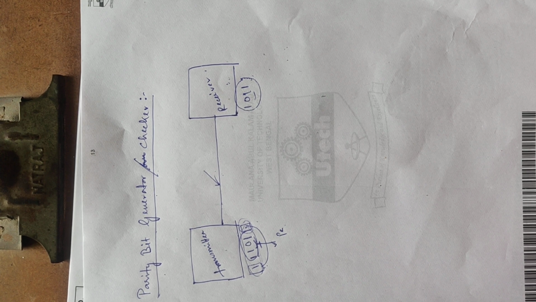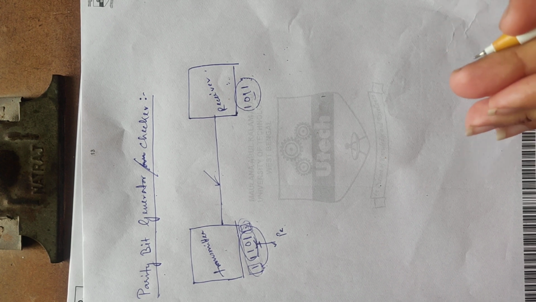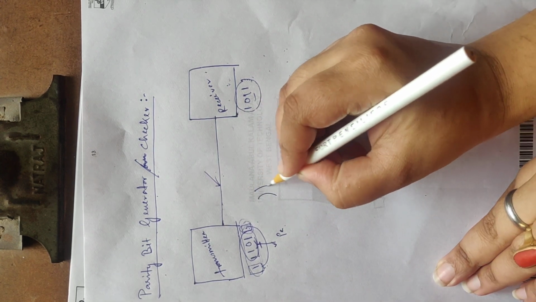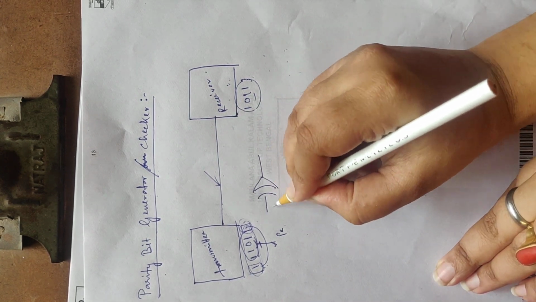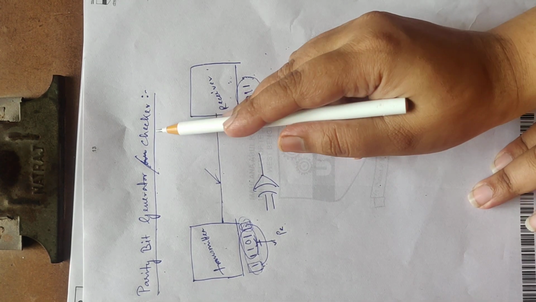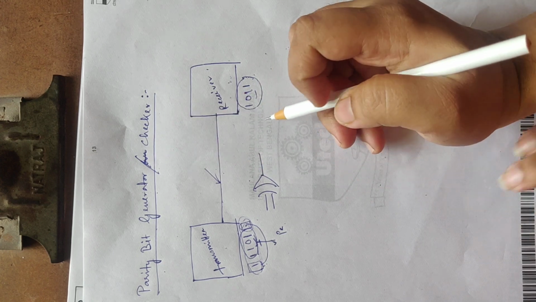The sum bit will be the parity bit, which means that if we want to add up those numbers, the gate necessary for the parity will be the XOR gate. Using the XOR gate, we are going to add one after the other to find out whether the checker gives the correct answer or not.